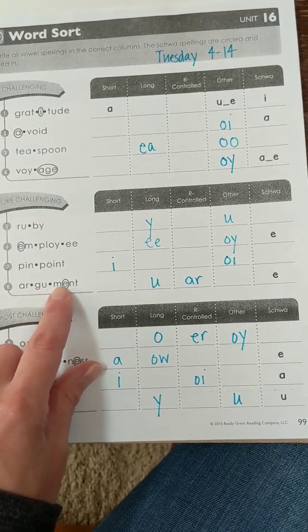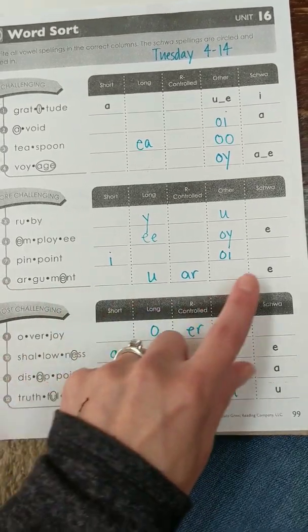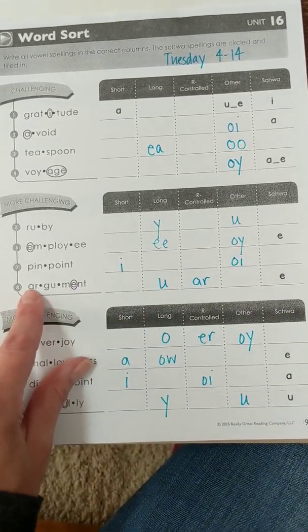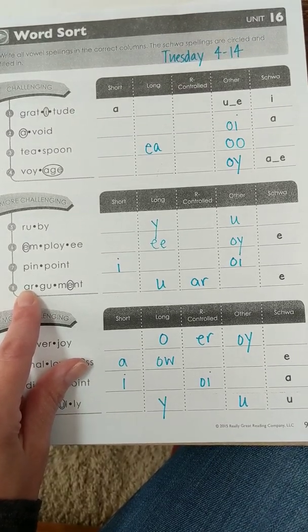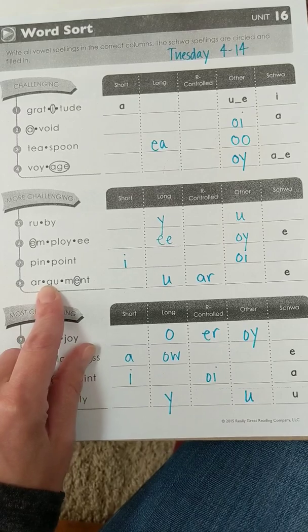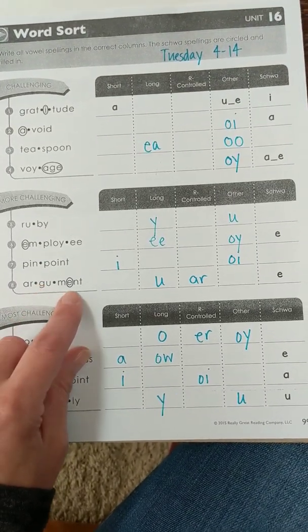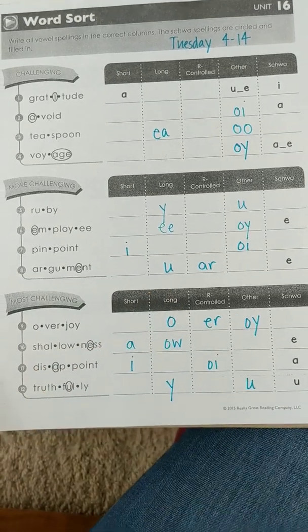And then we have argument. But we actually say "argyument," the E is flexing to the schwa. So in ar, well, that's an R controlled right there. Gu, that U is saying its name because we've got an open syllable here. So that's going to go under the long vowel.